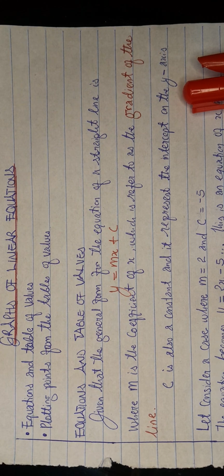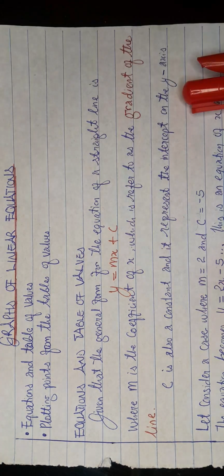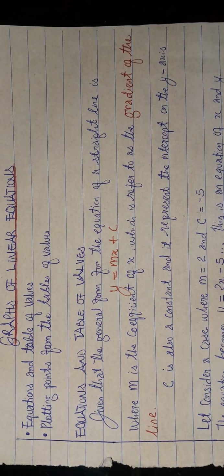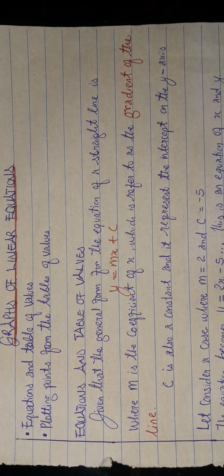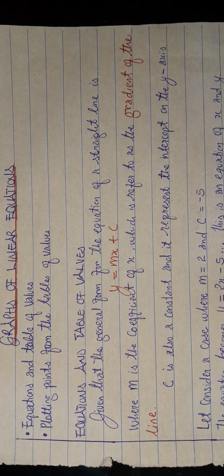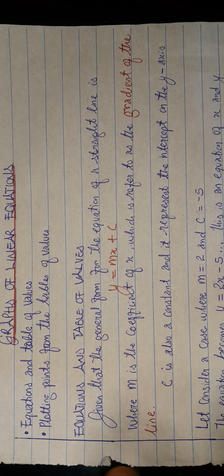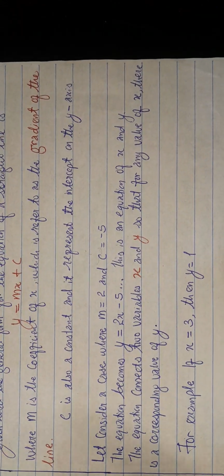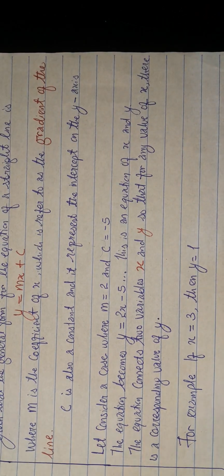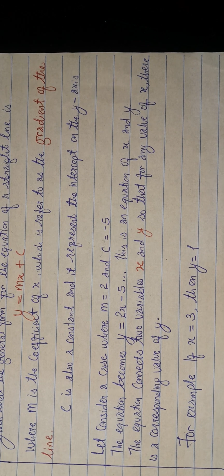Note that m and c are constants, their values. Let's consider a case where m equals 2 and c equals minus 5. So the equation now becomes y equals 2x minus 5. Those values can be anything. Not necessarily is m always equal to 2 and c equal to minus 5. And that's why they told us that they are constants. They can have any value.